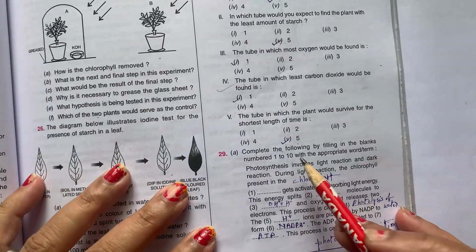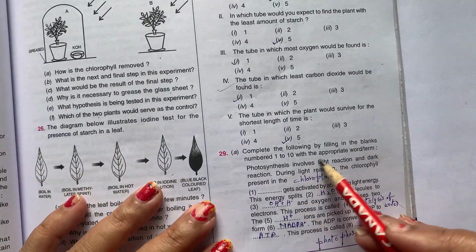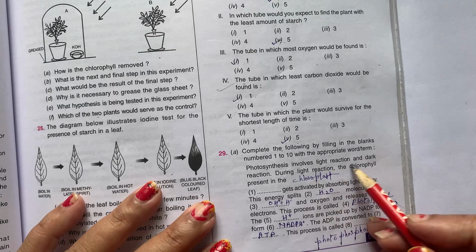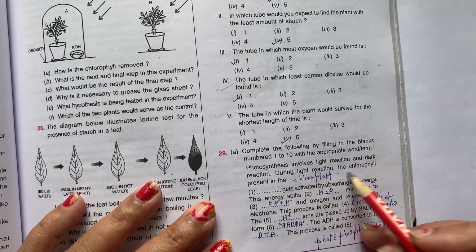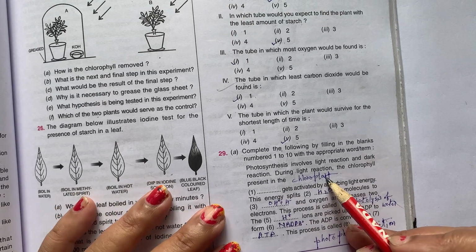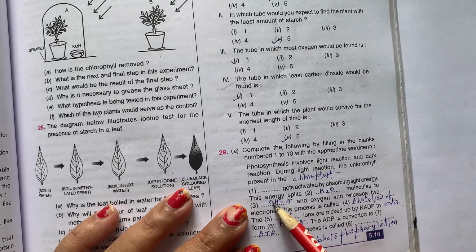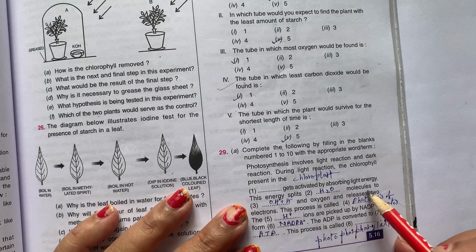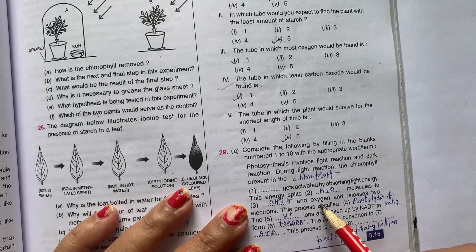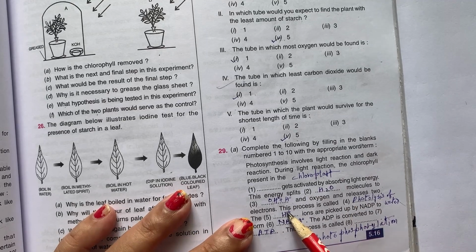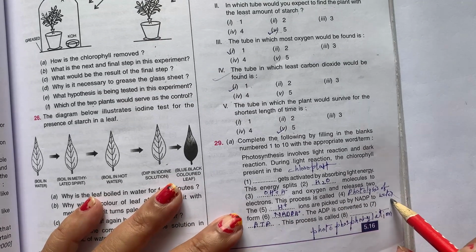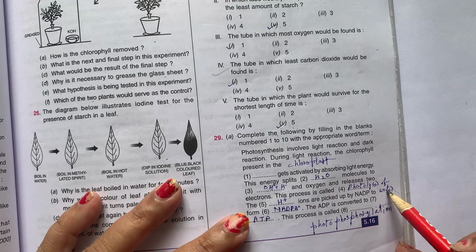Now here you see, complete the following by filling in the blanks numbered 1 to 10. Photosynthesis involves light reaction and dark reaction. During light reaction, the chlorophyll present in the chloroplast gets activated by absorbing light energy. The energy splits water molecules into hydrogen and hydroxyl ions, and oxygen releases 2 electrons. This process is called photolysis of water.